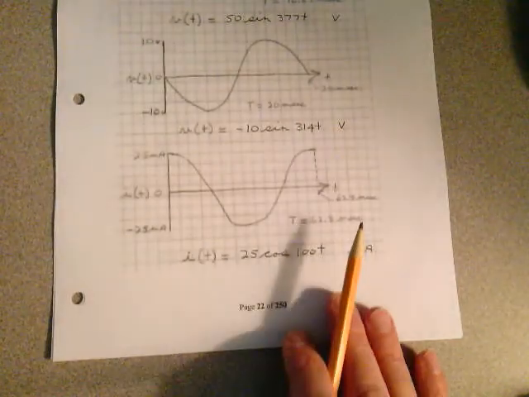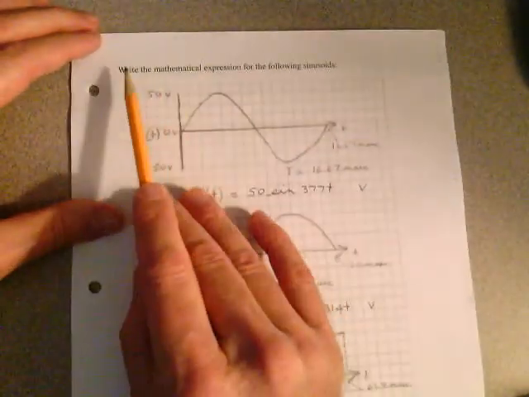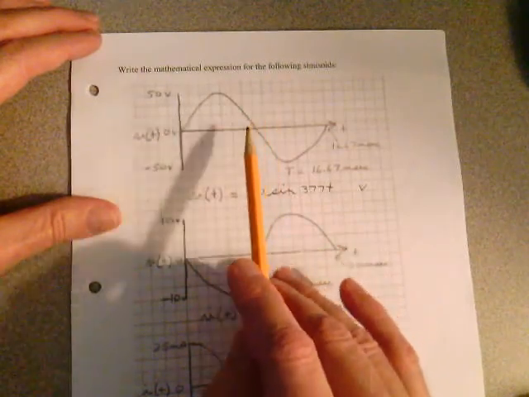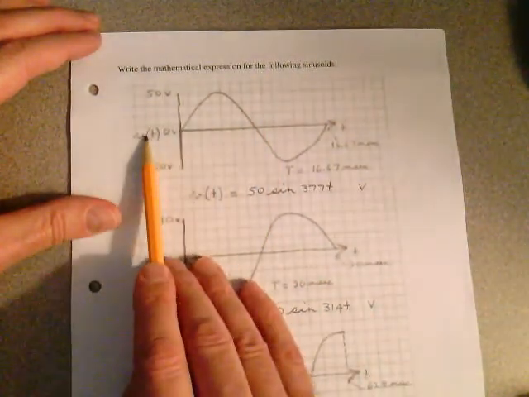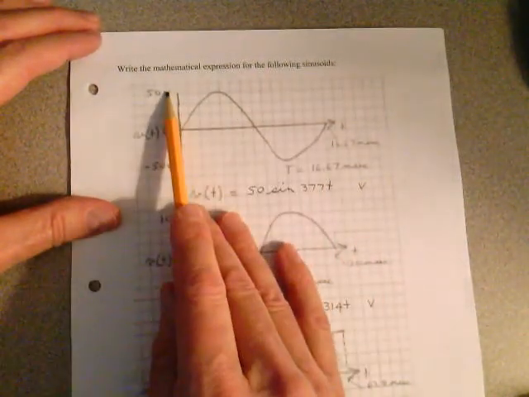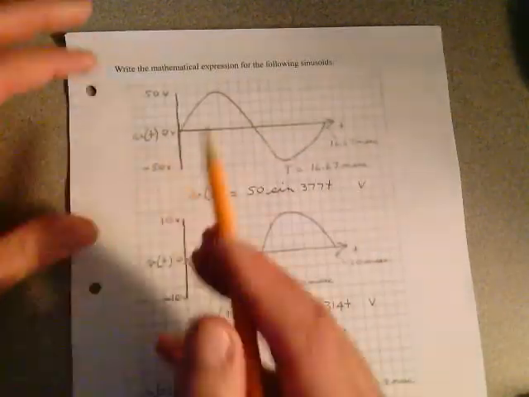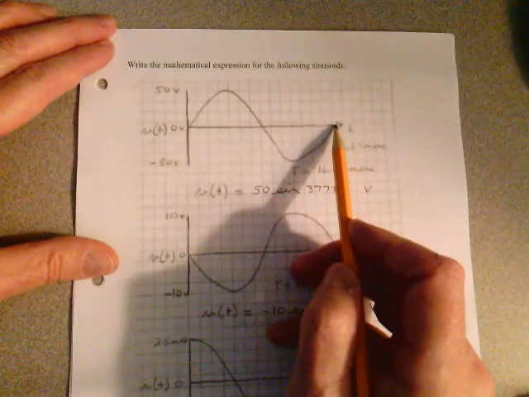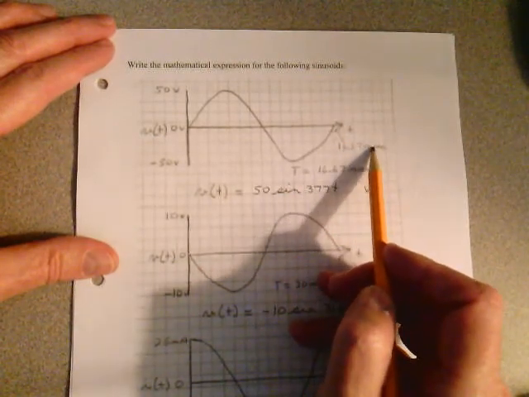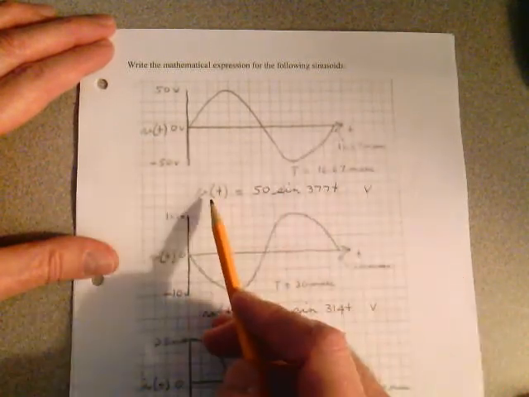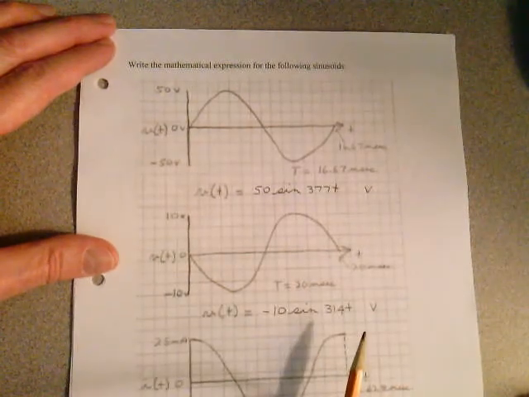Let's work some examples here real quick. I want you to take a look at page 22. I want you to write a mathematical expression so we can start analyzing a circuit if the voltage via T is equal to this. There's a peak value. It's symmetrical. There's no DC shift here. This is 0 volts here. And the period is 16.67 milliseconds. I want you to write that as a sine equation.